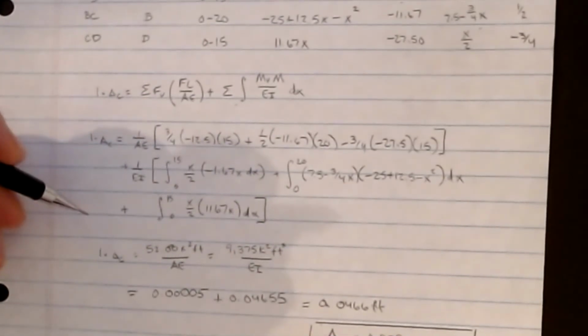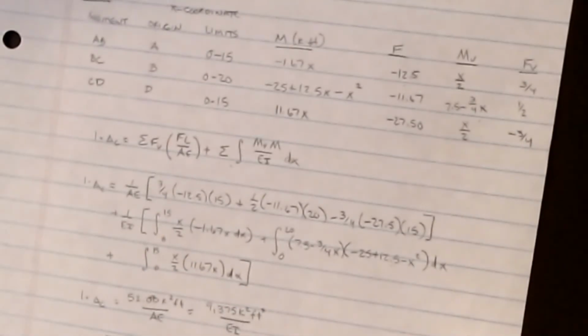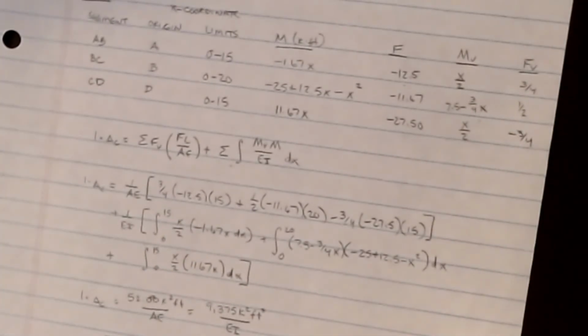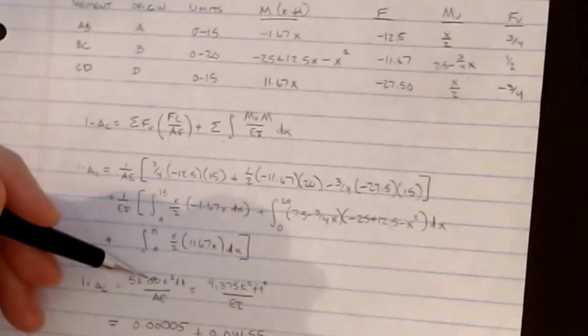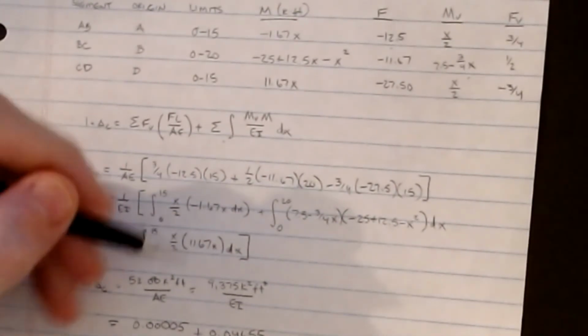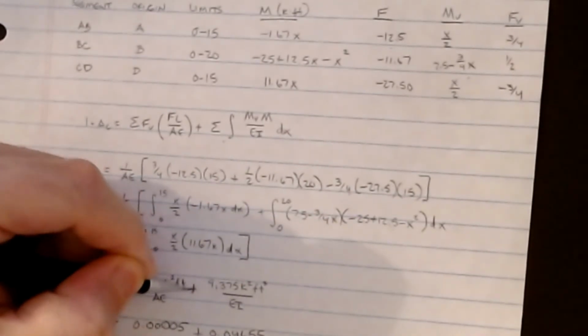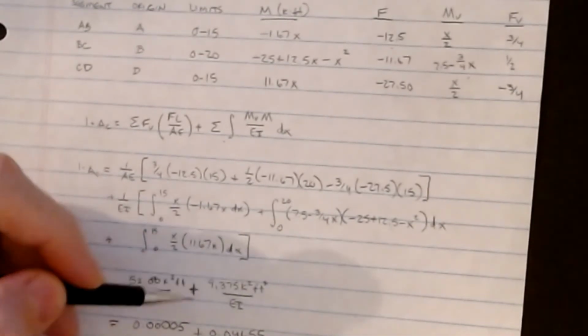That 1 times delta C is going to be equal to these particular values: 52.00 kip squared feet over AE, plus 9,375 kip squared feet squared over EI.